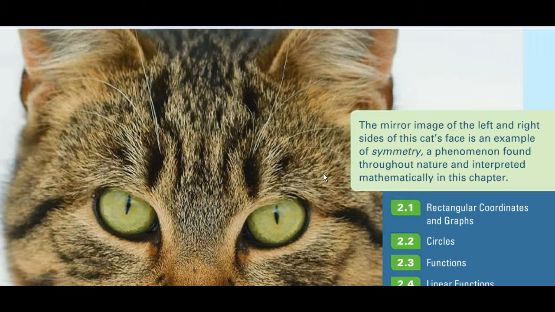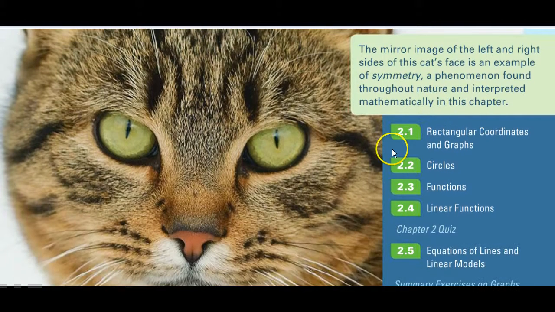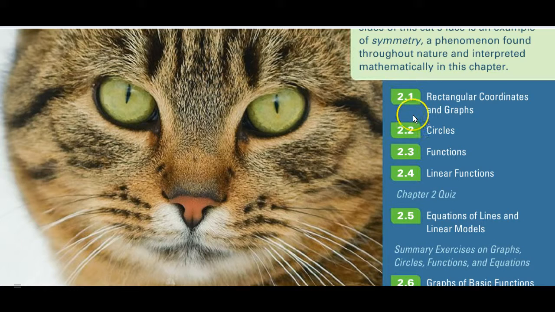Starfish, if you ever remember those that have those legs that spread out, look like a star, they have radial symmetry. But we'll be looking at basically the concept of symmetry as we go through a lot of the stuff we're going to be looking at. So we're doing all of the topics in Chapter 2, and there they are listed.